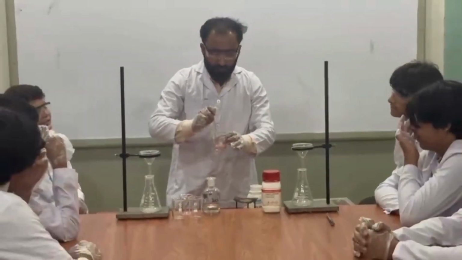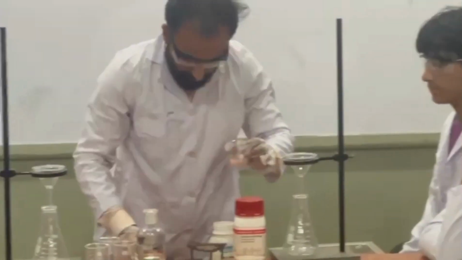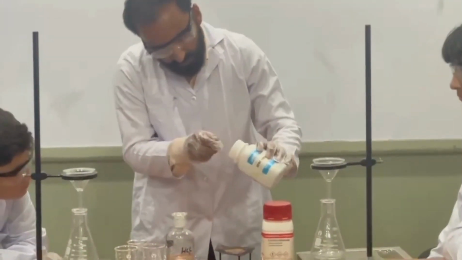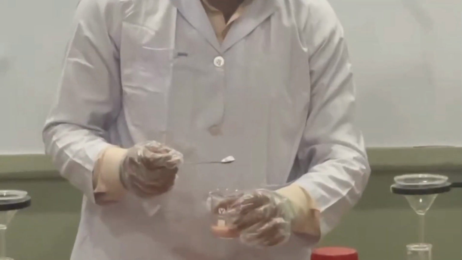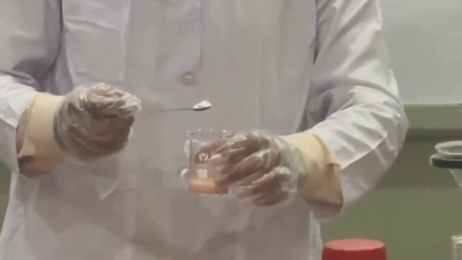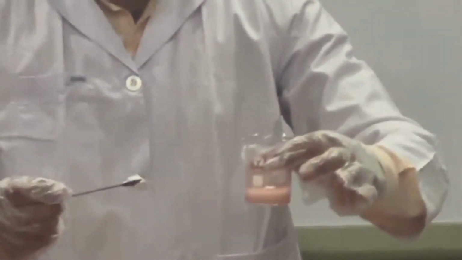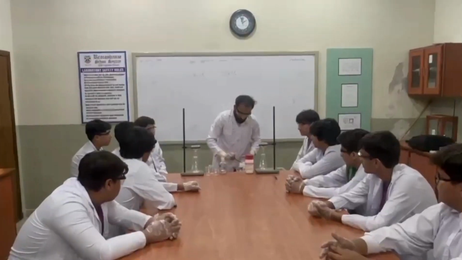That's great. And I would like to add some more zinc metal, and I will observe whether the reaction is taking place or not, because we have to do this till the end of the reaction. Now the reaction is not taking place, so we cannot add more zinc metal.